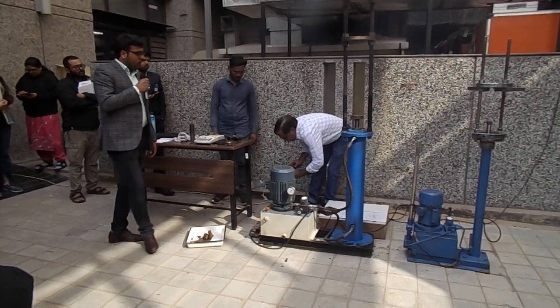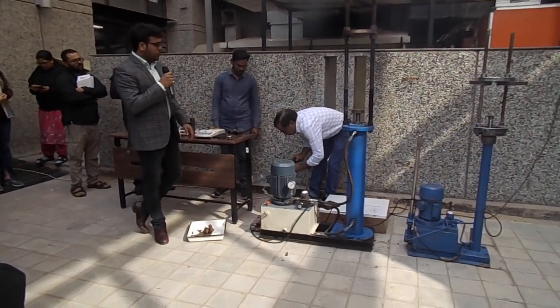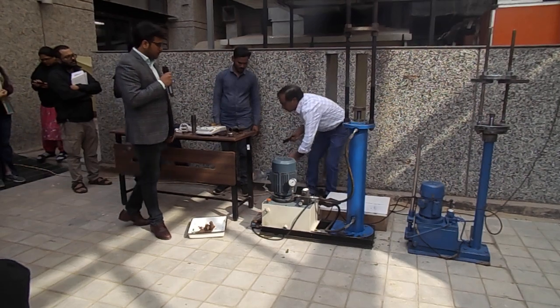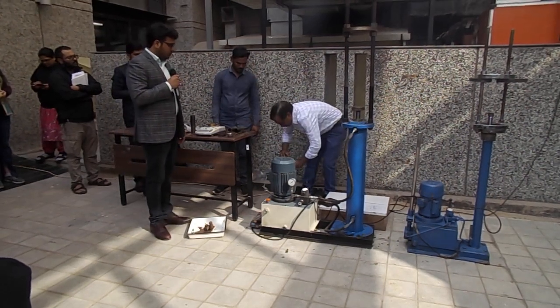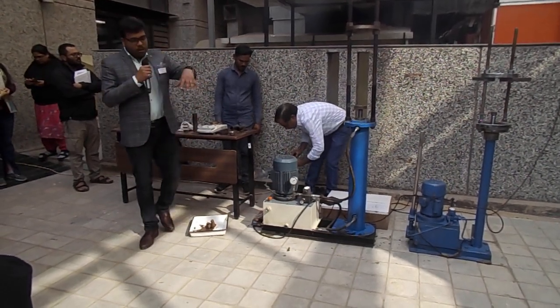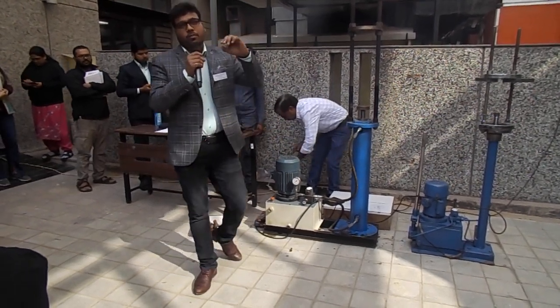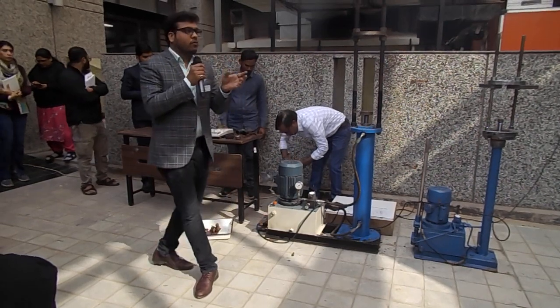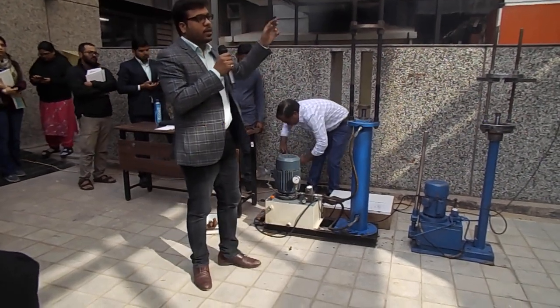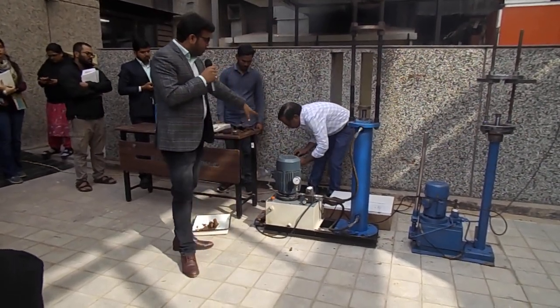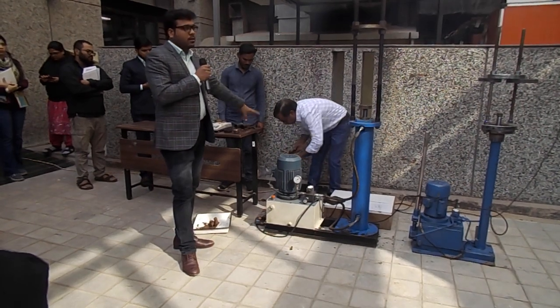So now we are trimming the above surface and making it plain. Also, when you take one specimen, after that some soil we should remove because it is disturbed to some extent, since we have taken one sample. That's why some amount of soil is taken out.